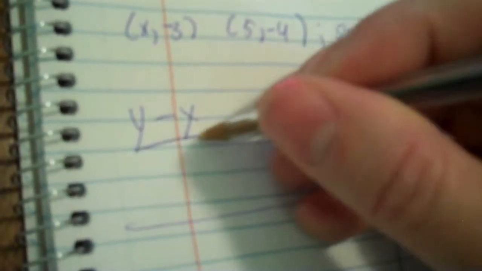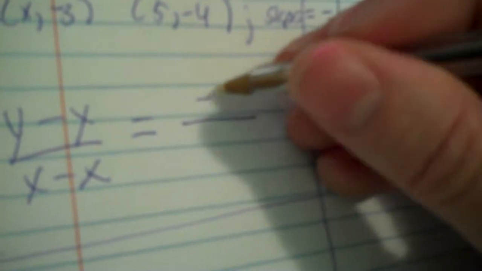Unfortunately, because it goes a little quicker, but it also kind of throws people off. So we got x with -3 and then 5 with -4. And then the slope is -1/3. Remember, the negative is only with the 1, not the 3. Okay, so we're solving for x this time. So y minus y over x minus x equals the slope, which is -1 over 3. So we got -1 over 3.